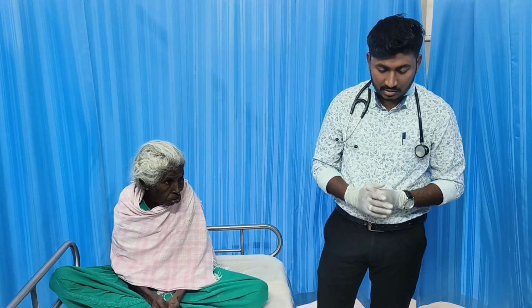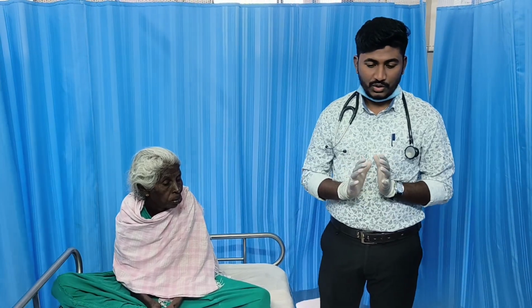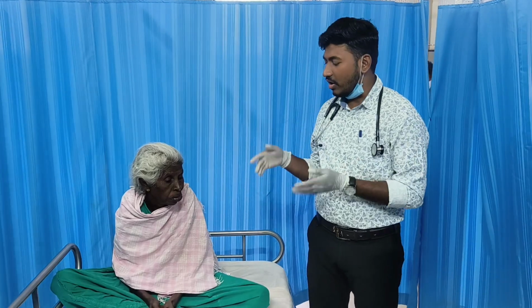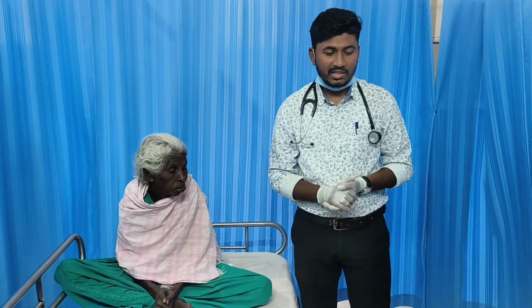In this patient, she is a female around 65-70 years old. She came to hospital complaining only of generalized weakness. For that, we examined everything. She has all the signs of anemia, a pale tongue, everything. One interesting finding during examination was something called a fissured tongue.